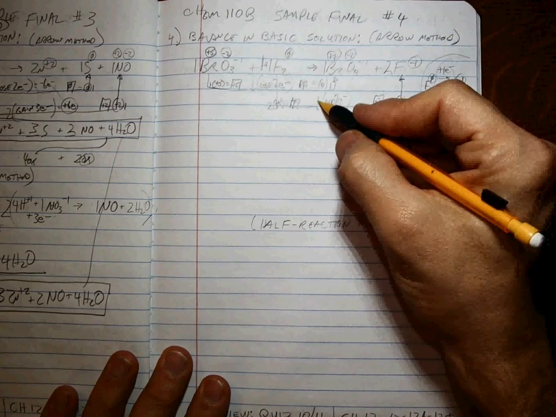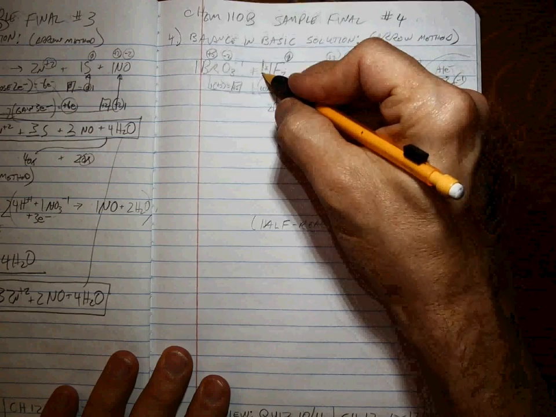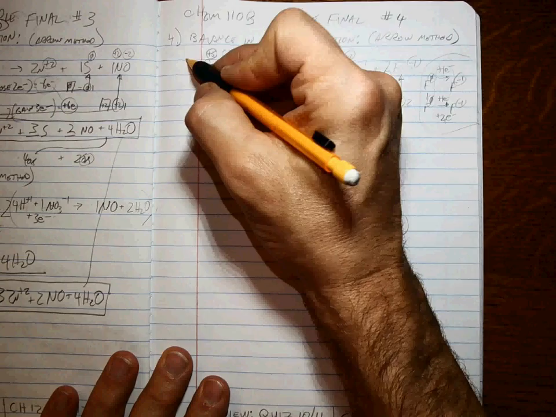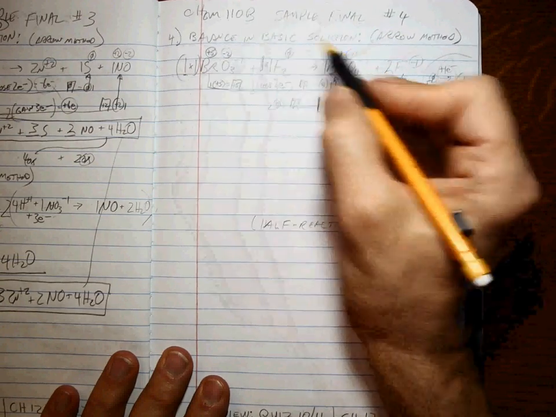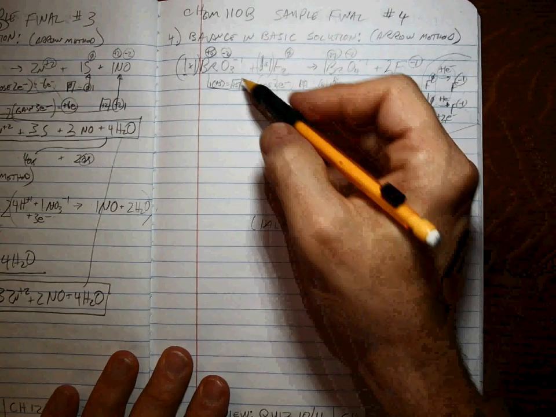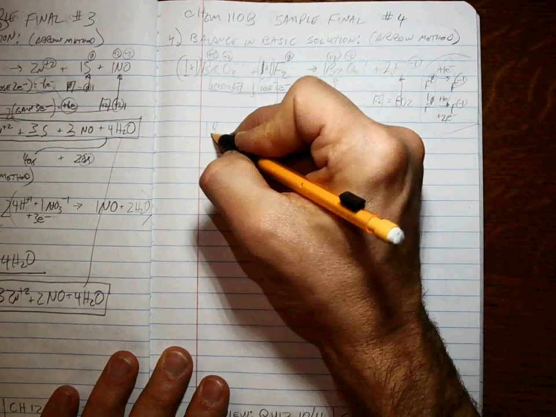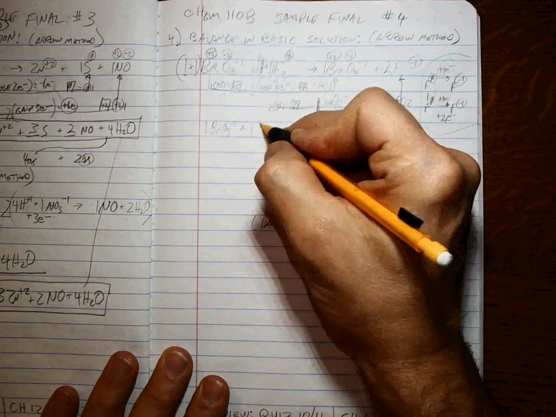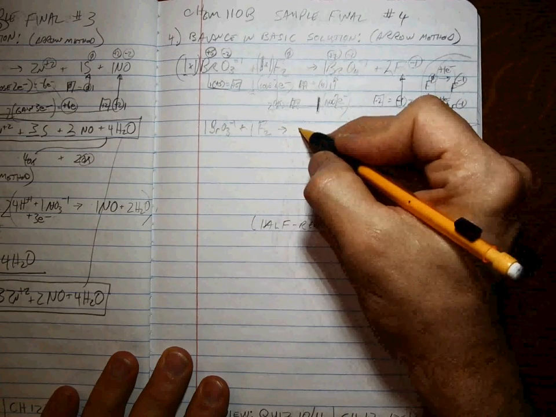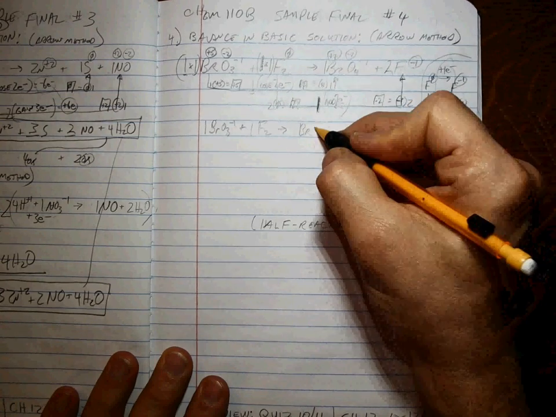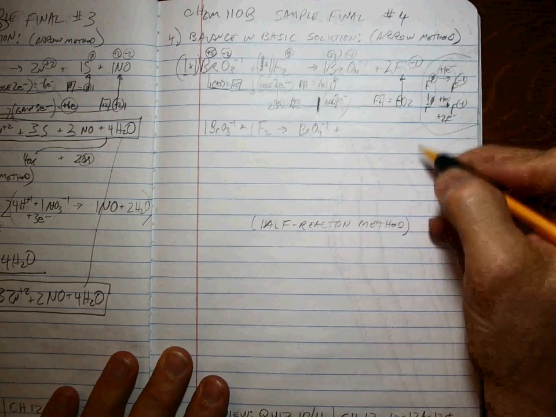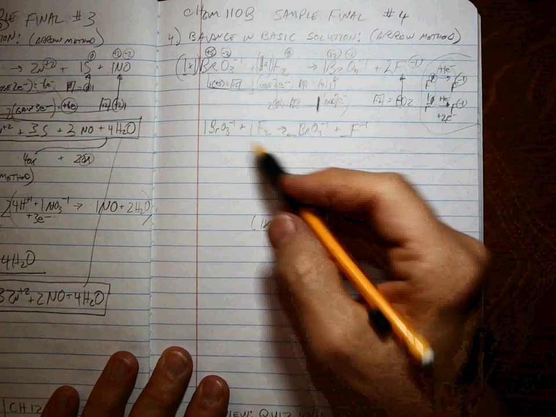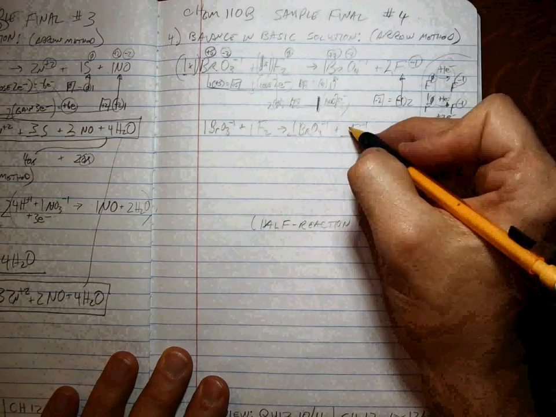So this one jumps up here, and this one jumps up here. It becomes 1 times 1, 1 times 1. We rewrite 1 BrO3 minus 1 plus 1 F2 goes to BrO4 minus 1 plus F minus 1. We're not sure what these coefficients are yet. 1 bromine, 1 bromine, 2 fluorines, 2 fluorines.